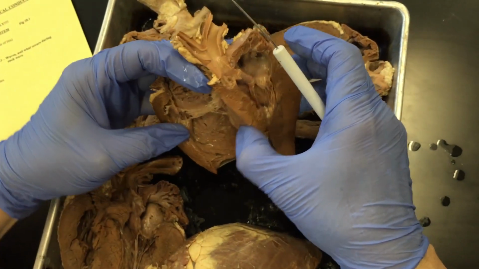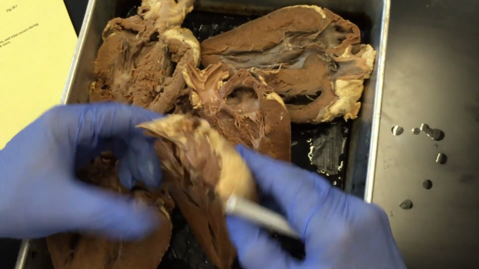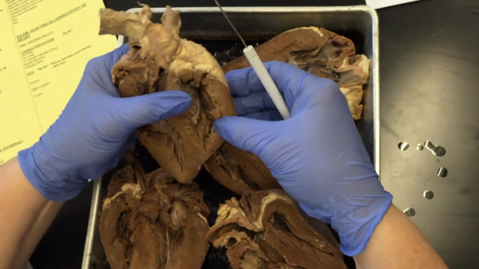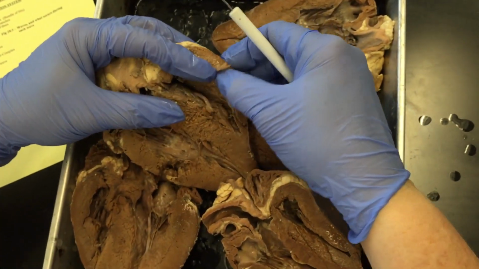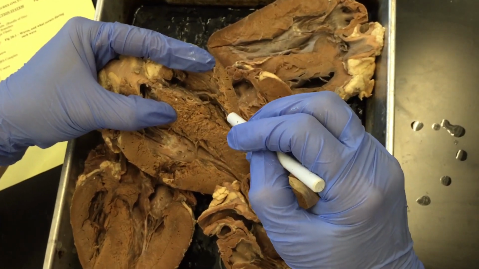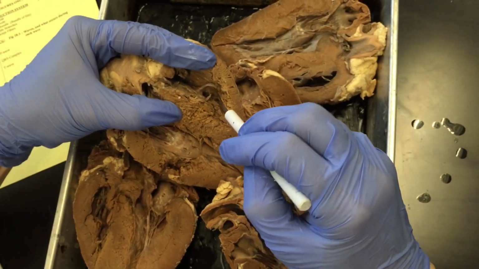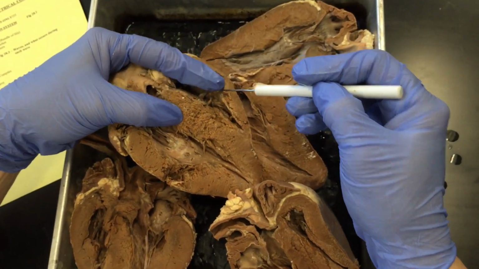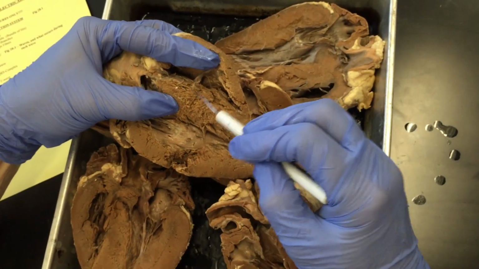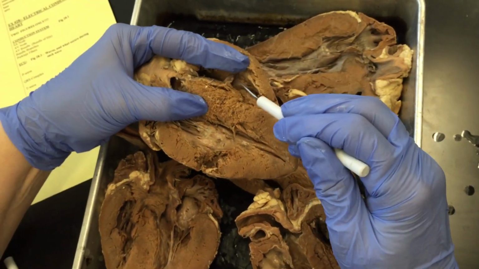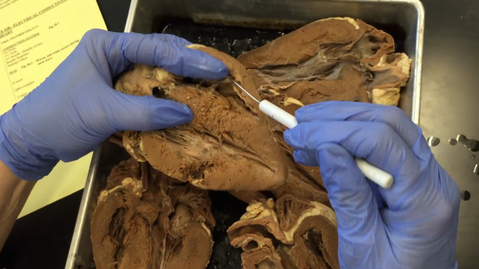In addition, I'm going to look to find trabeculae carneae. Do you remember trabeculae means beam or strut? So inside the wall of the heart, I will find an additional muscle that attaches from the ventricular septum to the wall of the heart, and that provides additional strength and structure to the heart.